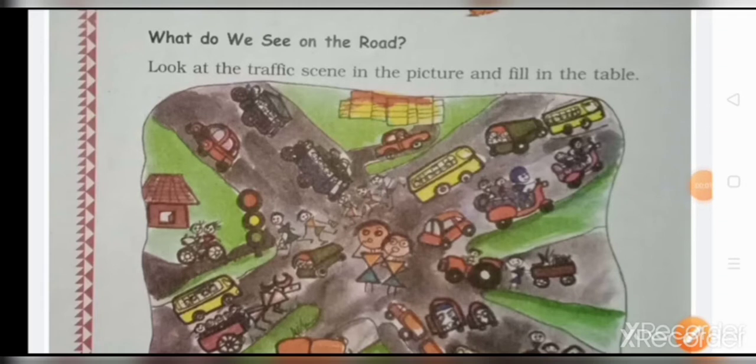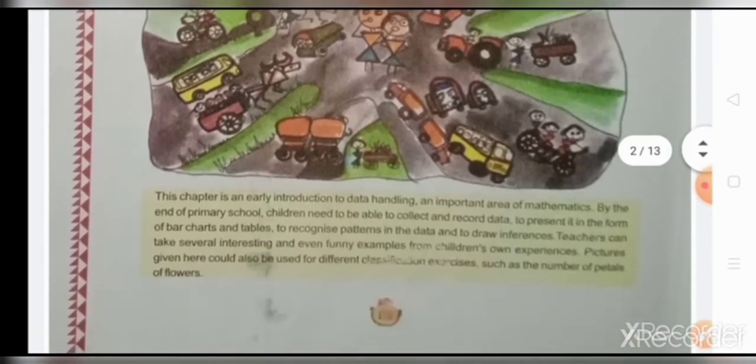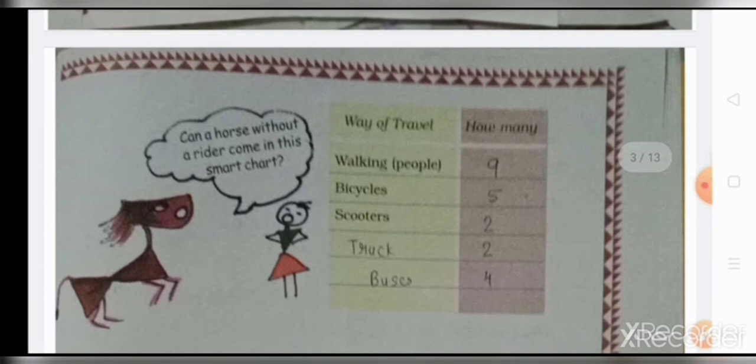What do we see on the road? Look at the traffic scene in the picture and fill in the table. Way of travel. Walking. How many people are walking here? 9 people are walking here. By bicycle, there are 5 bicycles. Scooters, 2. Trucks, 2. Buses, 2.